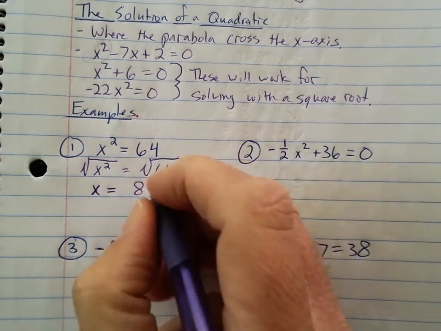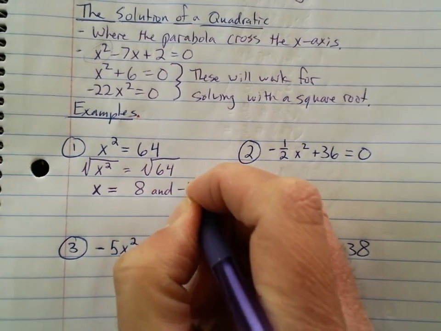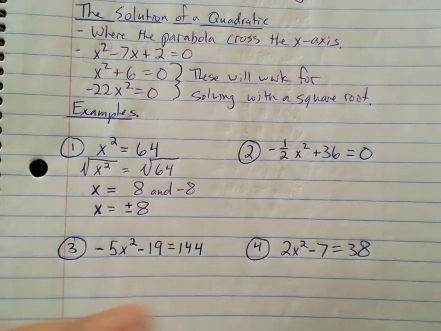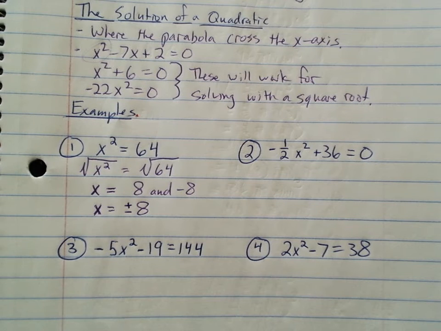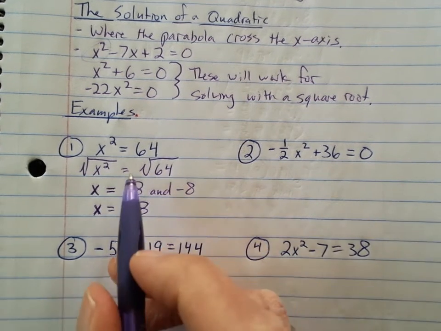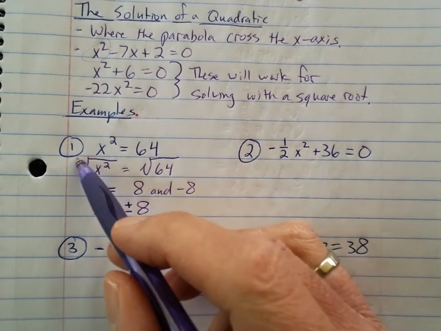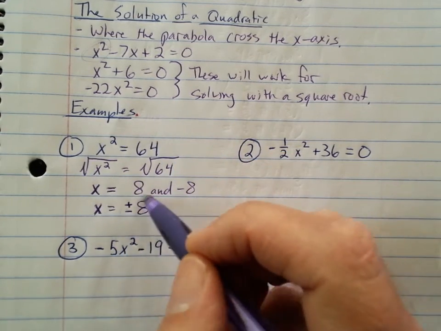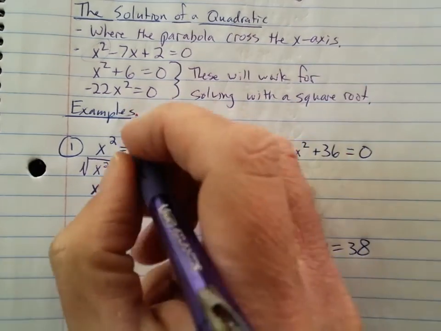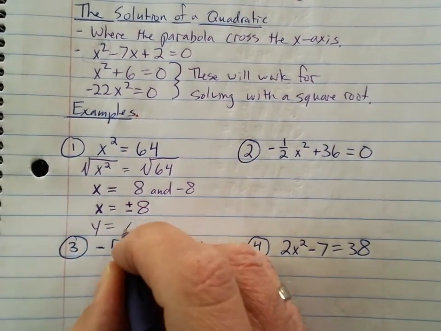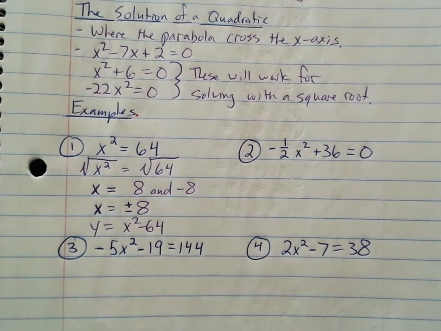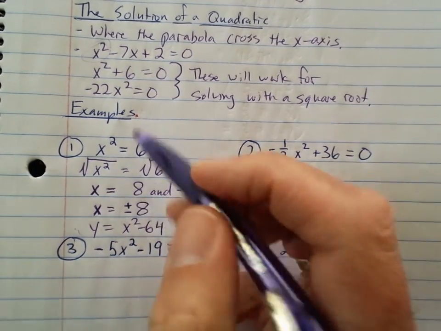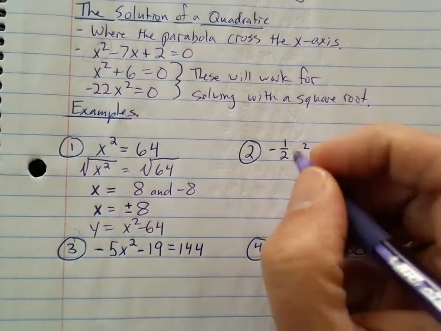So you could write it as x equals 8 and negative 8, or what you're going to start seeing is this symbol here. It's a plus or minus 8. That would be the answer for problem number 1, which means if you were to take this to Desmos and type in x squared equals 64, you'd get a parabola that crosses here at plus or minus 8. Or actually you would probably type it in as y equals x squared minus 64, because then you'd add both sides, or when is it 0. And then you would see this, and it would be great, and everybody would be happy.